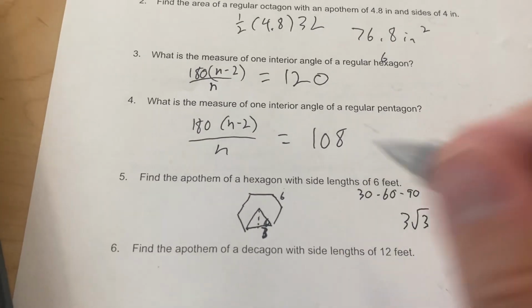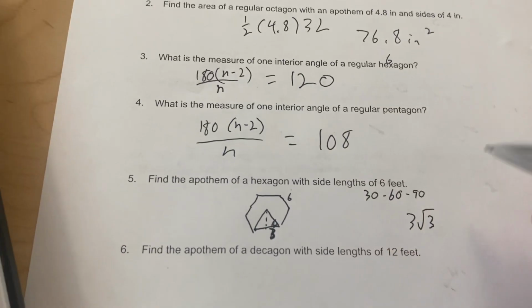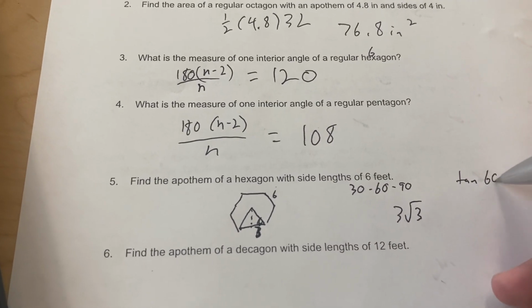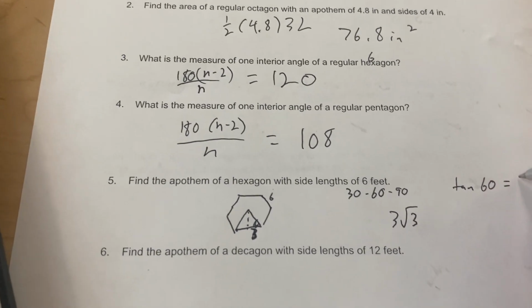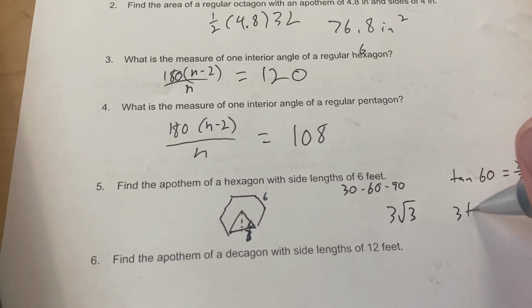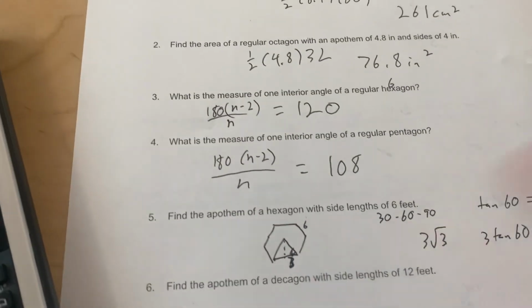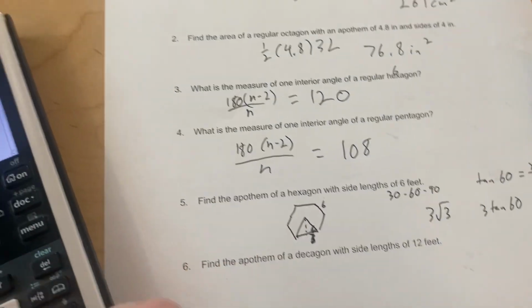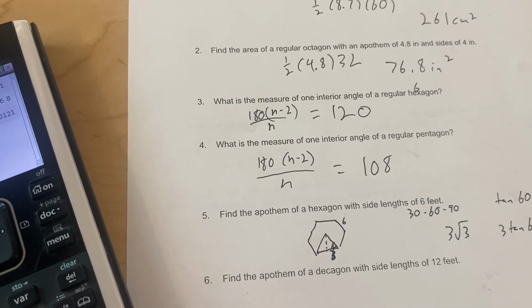If I'm working this out with the sine, cosine, tangent stuff, then this is going to be the tangent of that 60-degree angle is equal to my opposite side that I don't know over my adjacent side of 3. So I would do 3 times the tangent of 60. Hope I'm in degree mode.